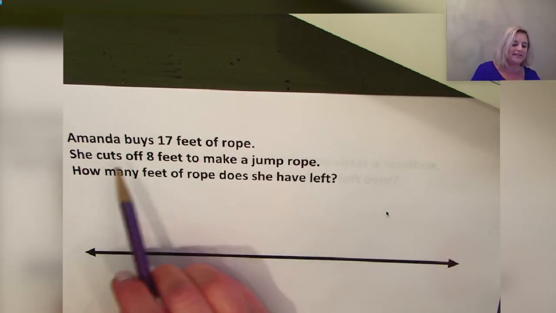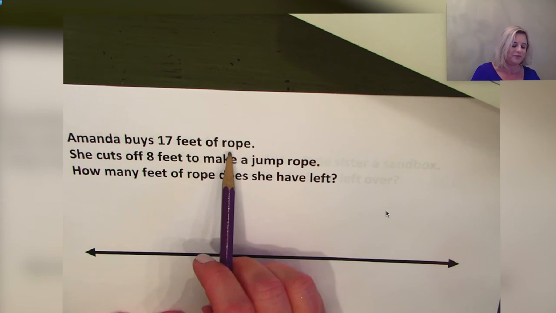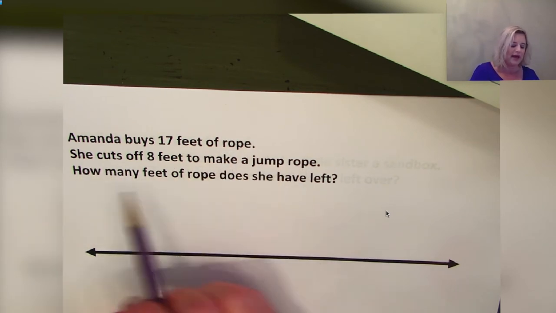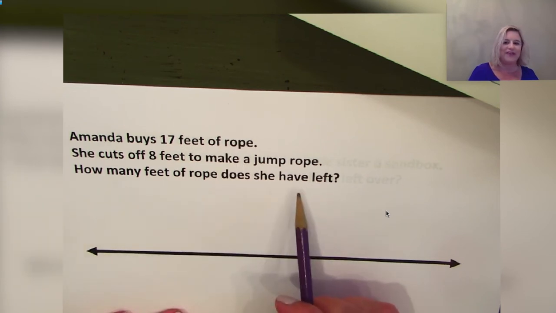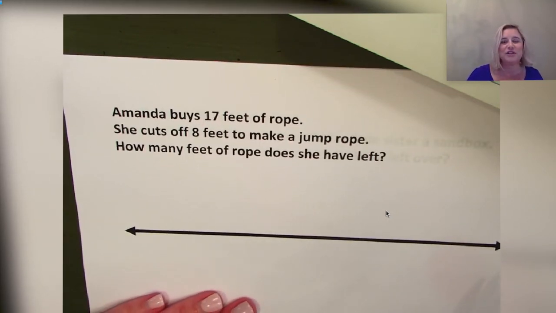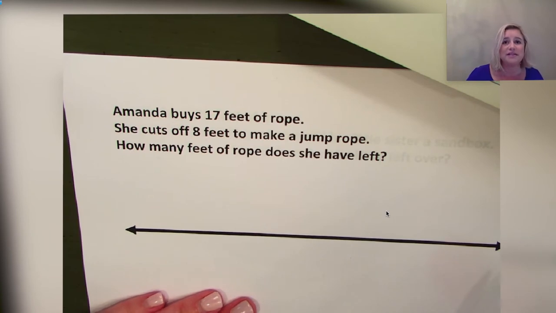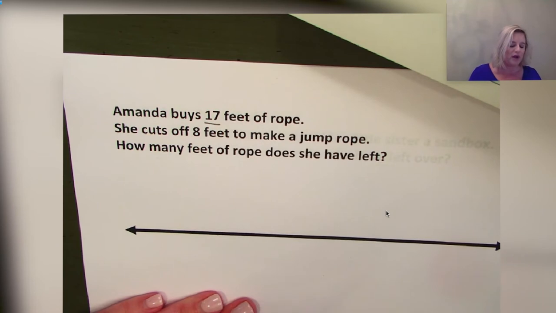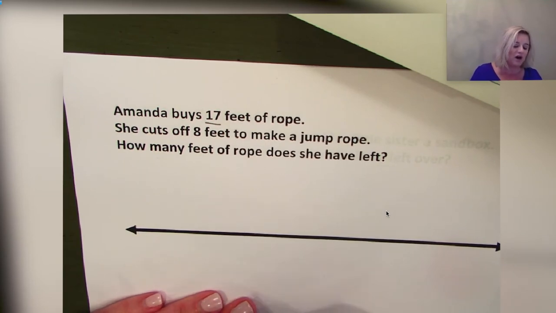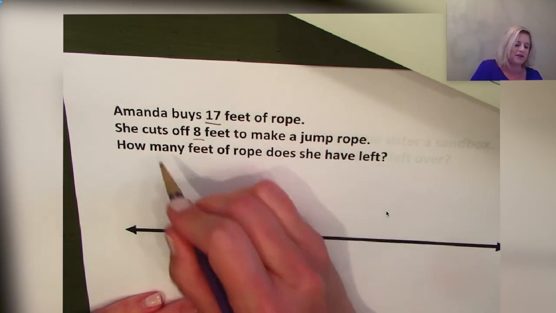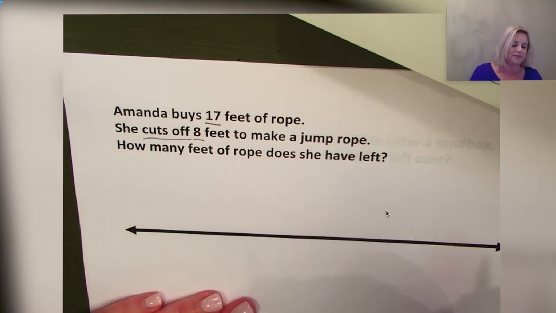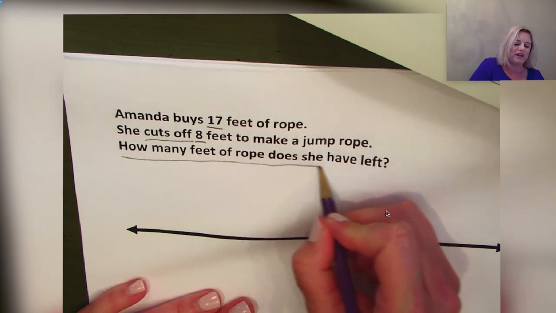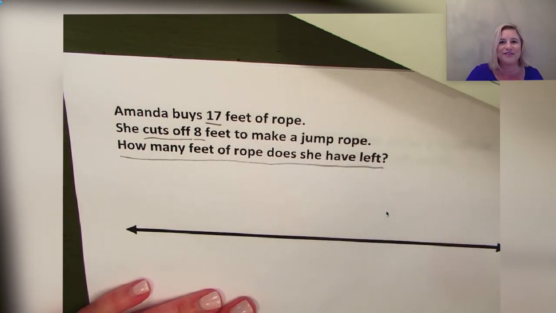Amanda buys 17 feet of rope. She cuts off 8 feet to make a jump rope. How many feet of rope does she have left? Okay, boys and girls, once again, let's make sense of our problem. Amanda buys 17 feet of rope. She cuts off 8 feet. These are key words. We are solving how many feet of rope does she have left.